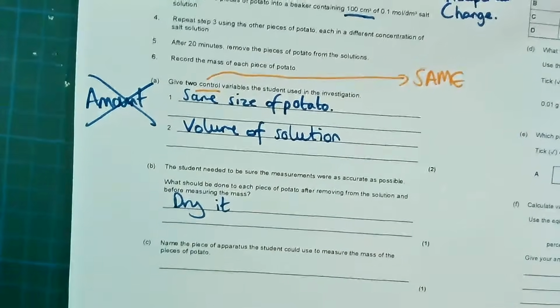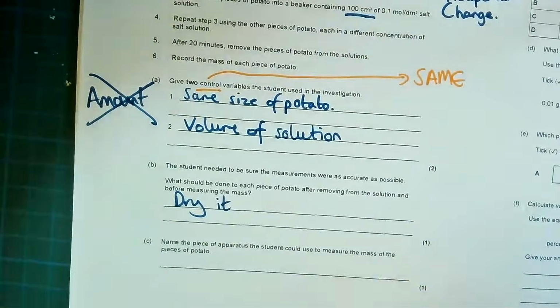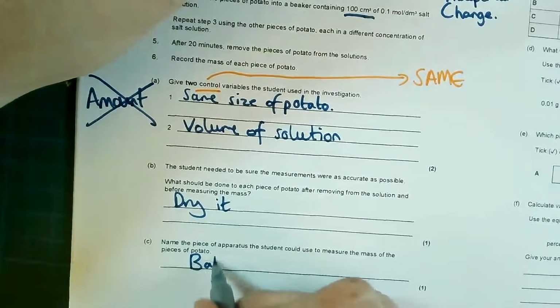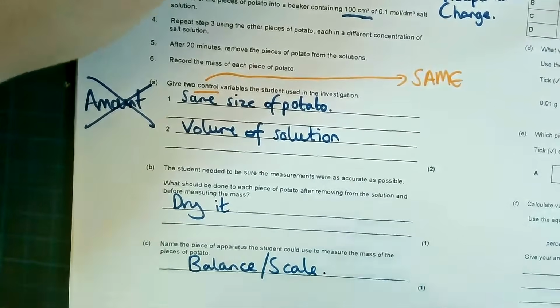Name the piece of apparatus the students use to measure the mass of potato. Again, some people sometimes just overthink it. You're measuring the mass of something. Use a balance, mass balance, or a scale. Okay, right.